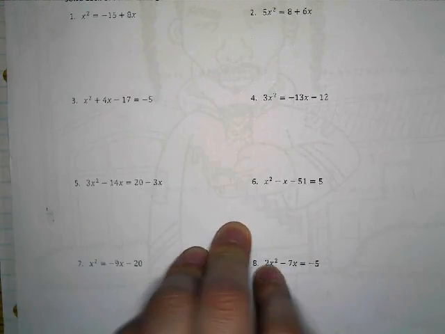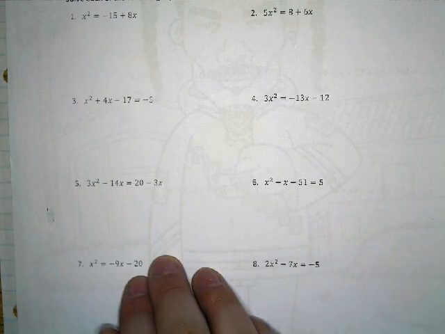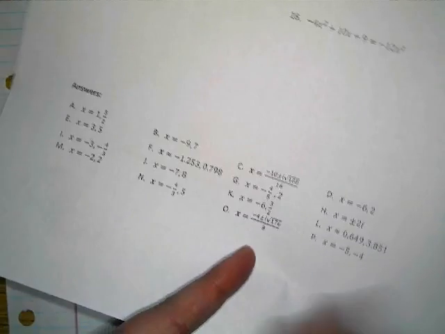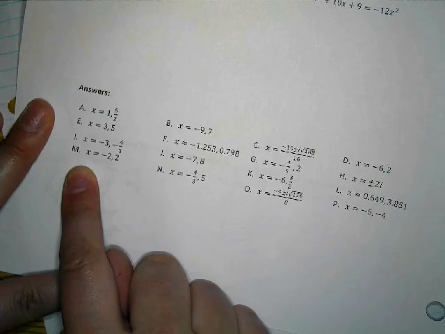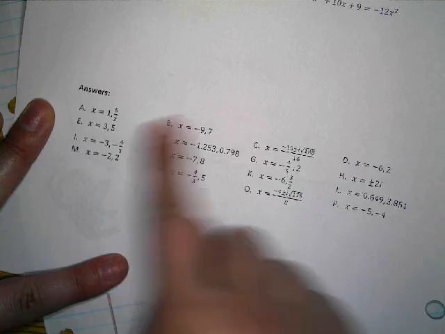Then you're going to go through and solve the problem. You're going to set it equal to 0, you're going to factor, you're going to get the answers. Once you are done factoring and getting the answers, you're going to look at the answer key back here, and you're going to see what letter corresponds to the answers you get. So if you get an answer that is not back here, that means you did something wrong. Does that make sense? Okay.